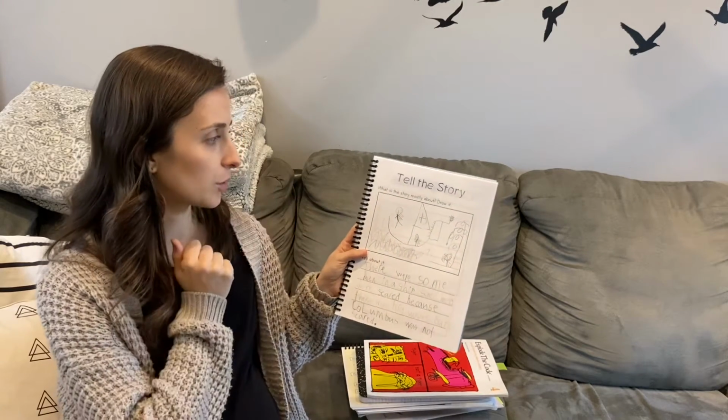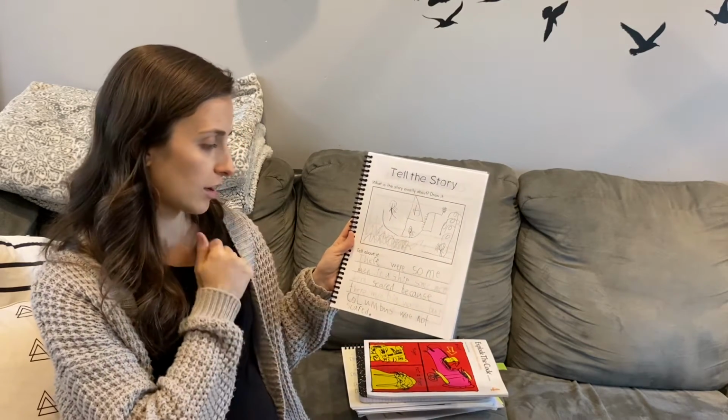I believe it was like K through 3, and then I also printed the 3 through 6. And this was just a digital download, so I can reprint more of these pages if I want. But they're very simple. This is tell the story. What's the story mostly about? Draw it and tell about it.